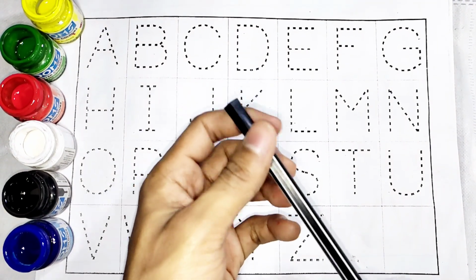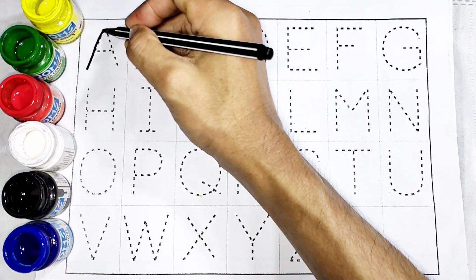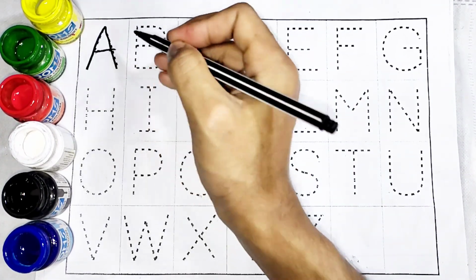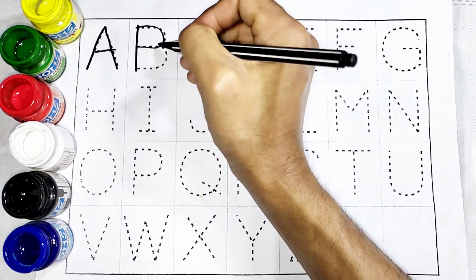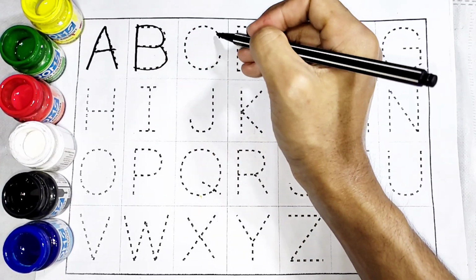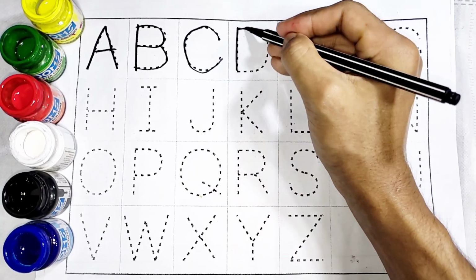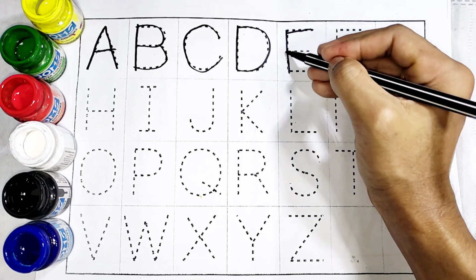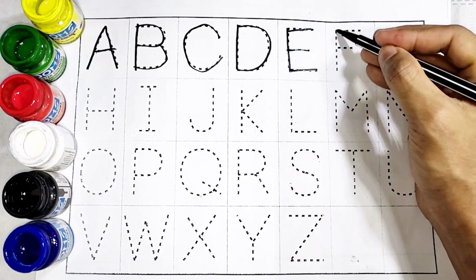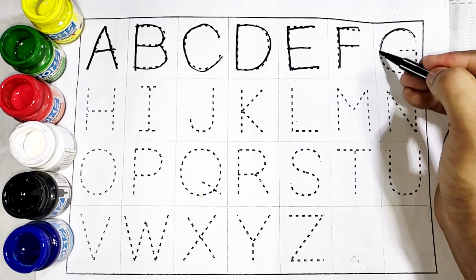Now we're opening black color. The alphabet of A. B. C. D. S T U V W X Y and Z.